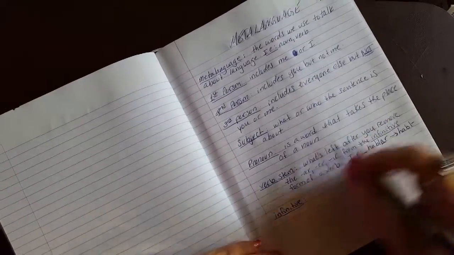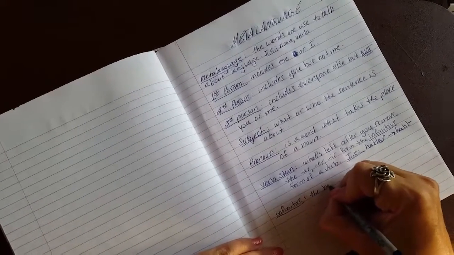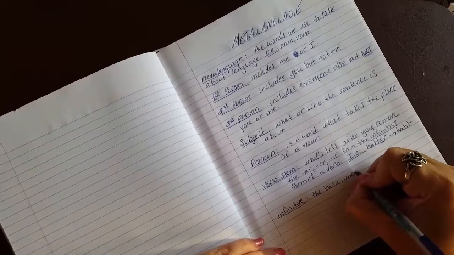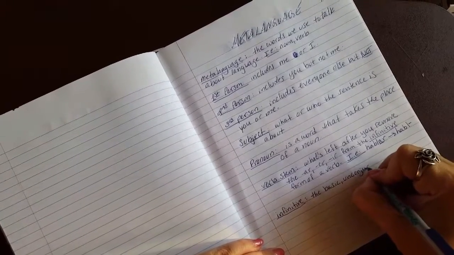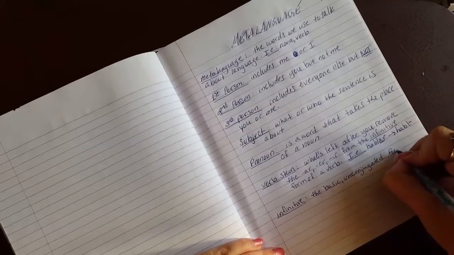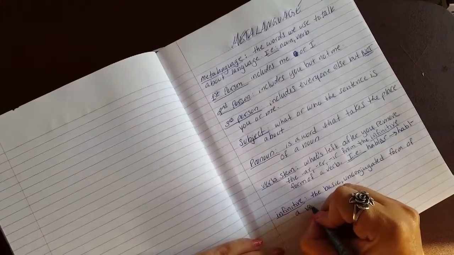Now, an infinitive is the basic unconjugated form of a verb.